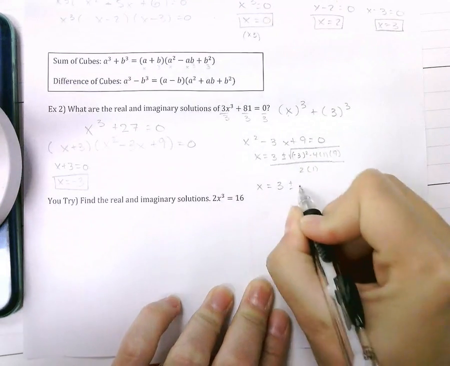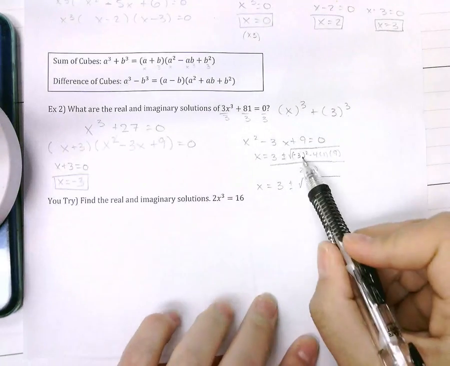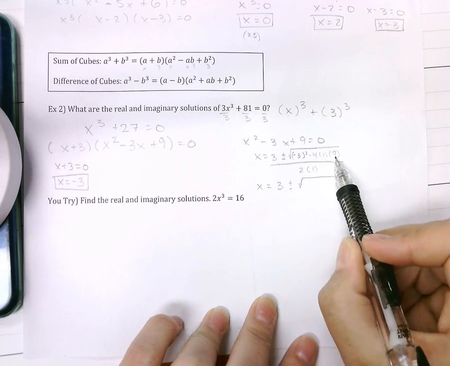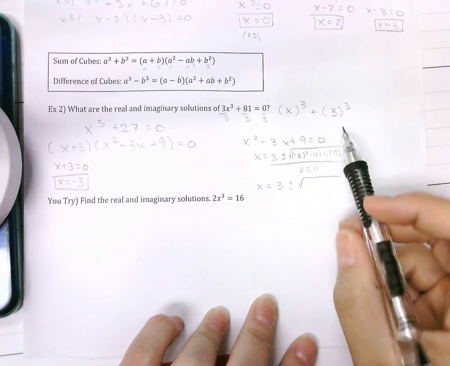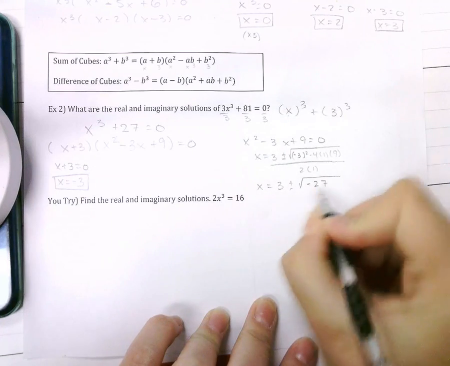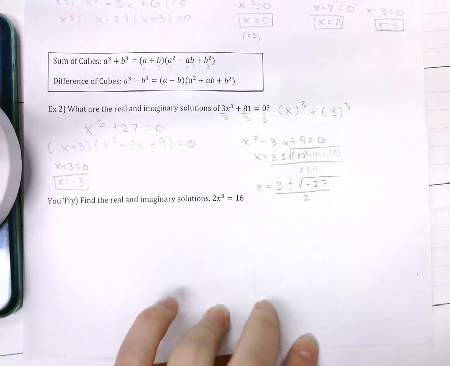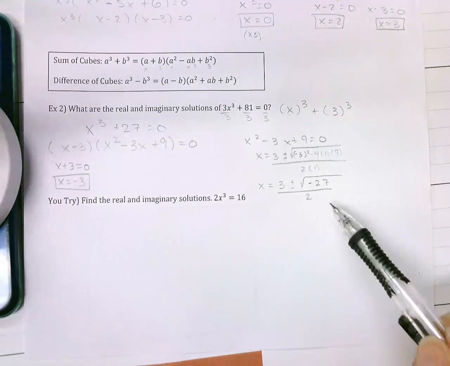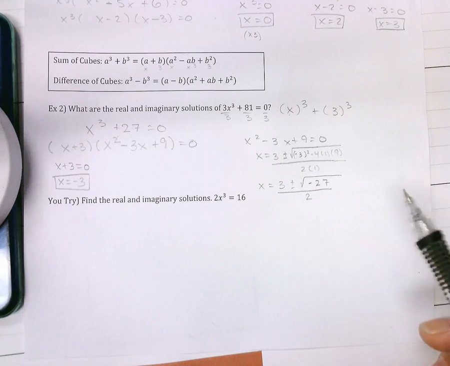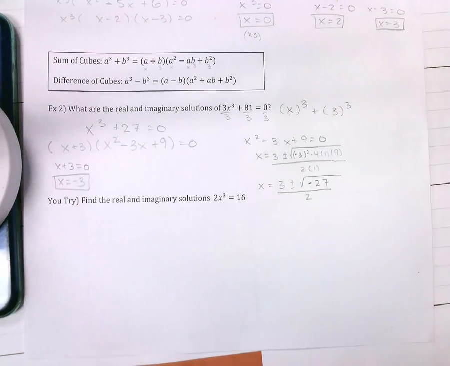So -3 plus or minus the square root. -3 squared is going to be 9. Then minus 36. So 9 minus 36 is -27. You should anticipate this being a negative number because I just told you you're going to get one real and two imaginary, like every time.